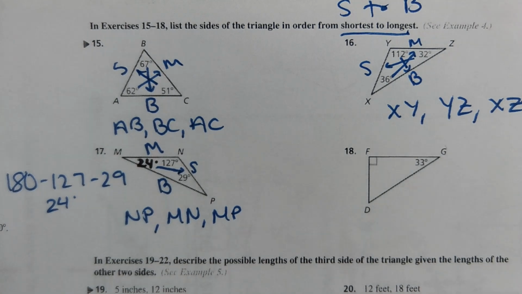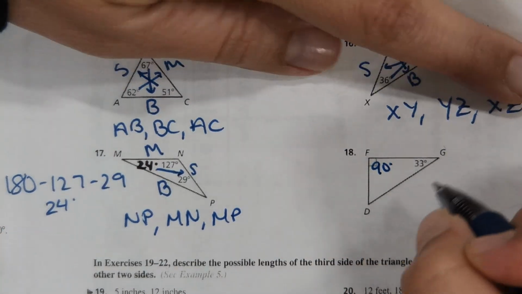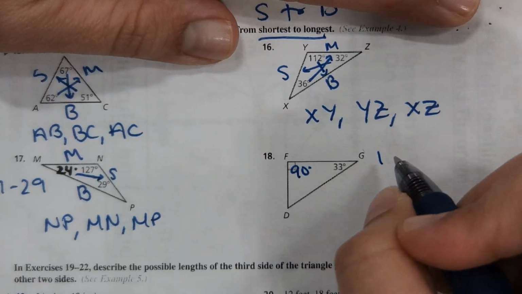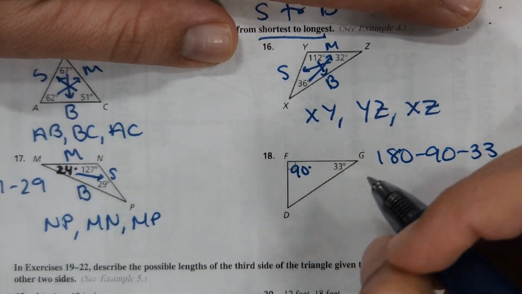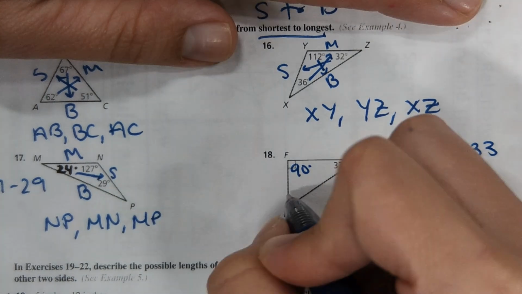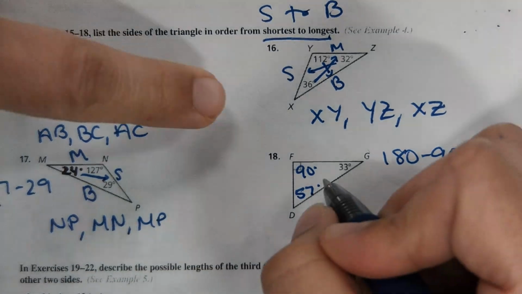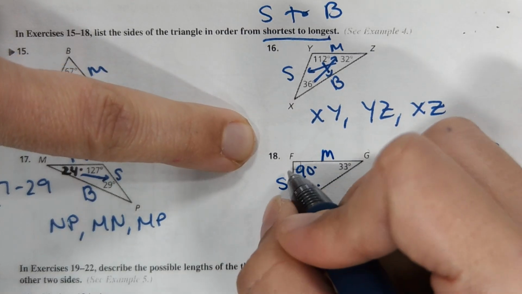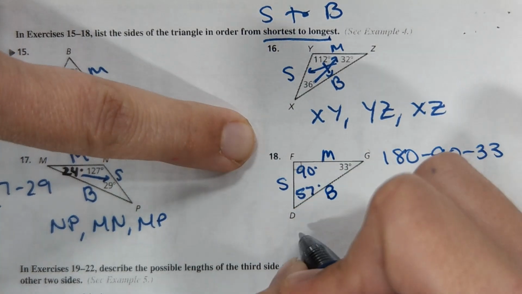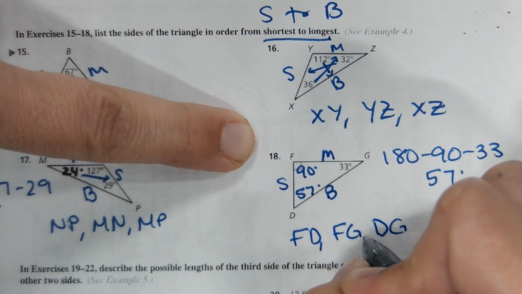For 18, it's pretty similar. This is 90 degrees. We don't know this angle, so we can do 180 minus 90 minus 33. It comes out to 57 degrees. Okay, and then from there, opposite this would be your shortest side, opposite this medium, and then opposite this would be our biggest side. So shortest FD, FG, and DG.